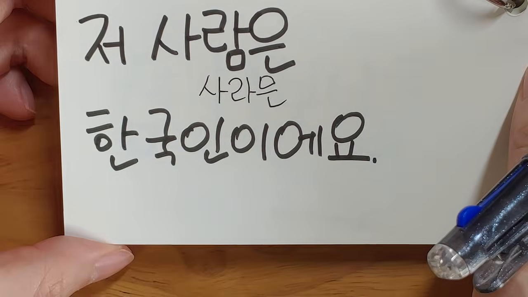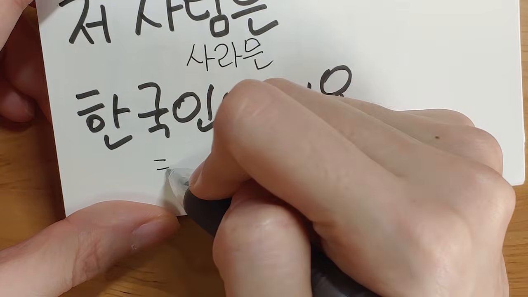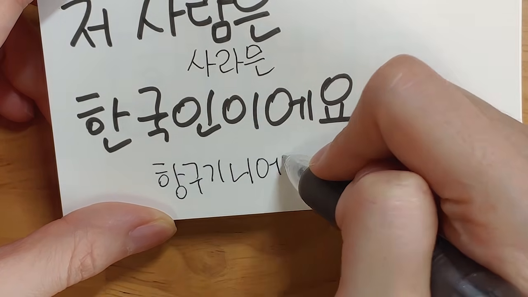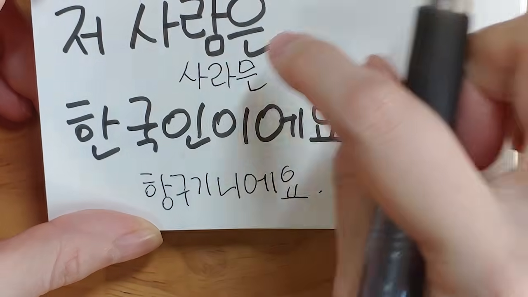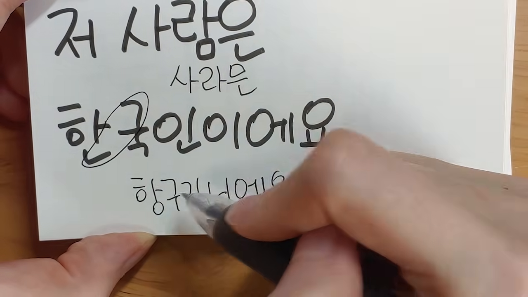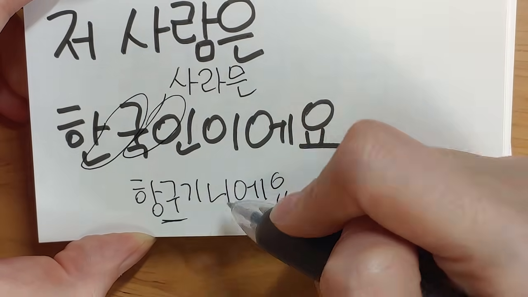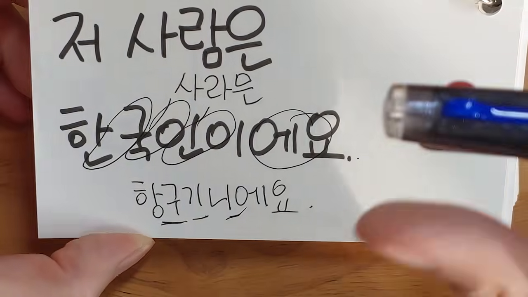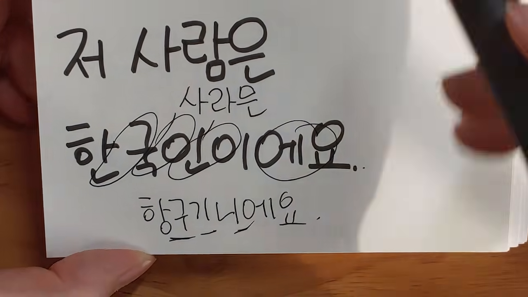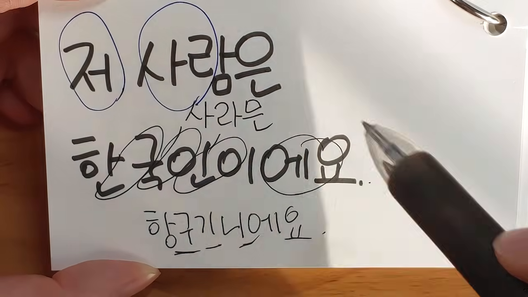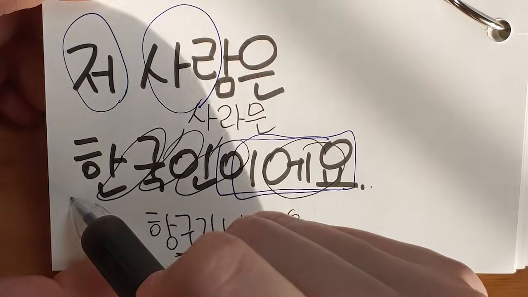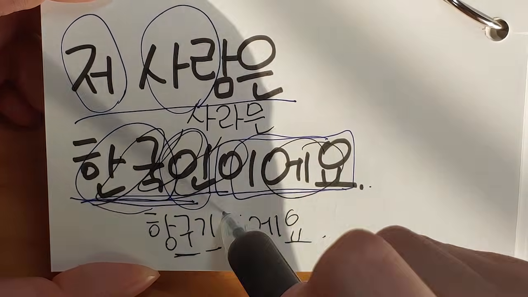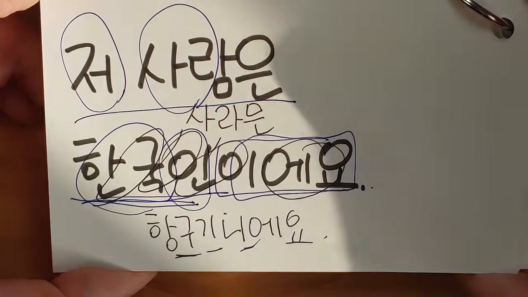So 저 사람은 한국인이에요, right? 저 사람은 한국인이에요. And this sentence means that person is 한국인, which means Korean person. That person is Korean. 저 사람은 한국인이에요.